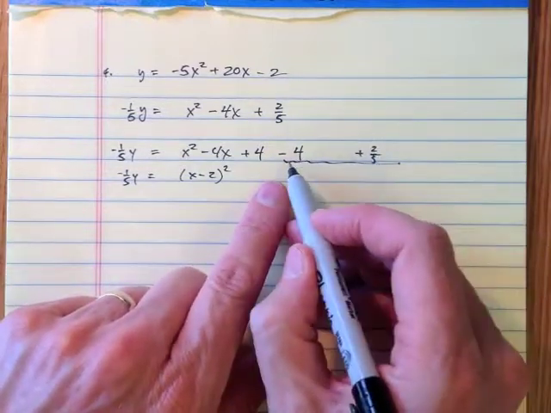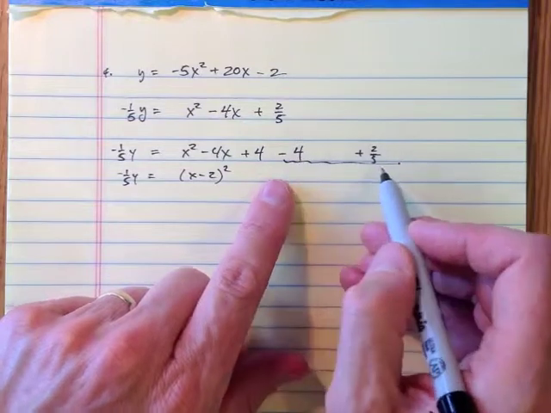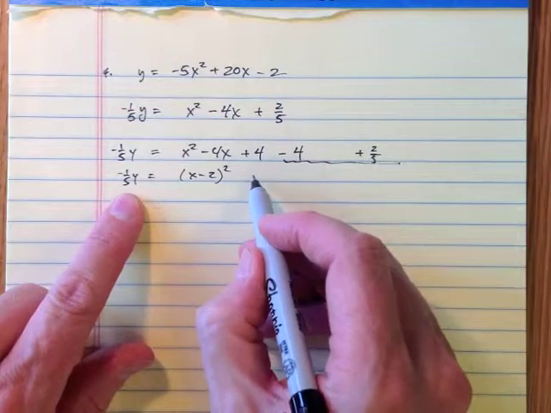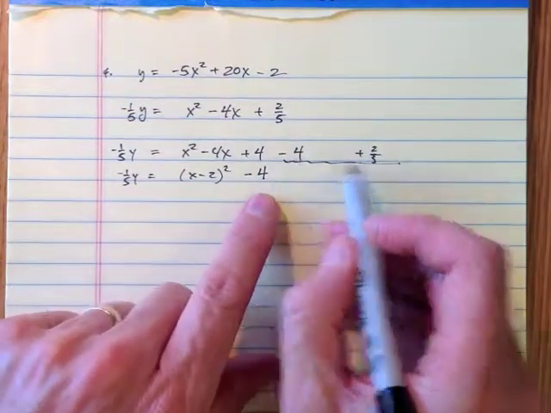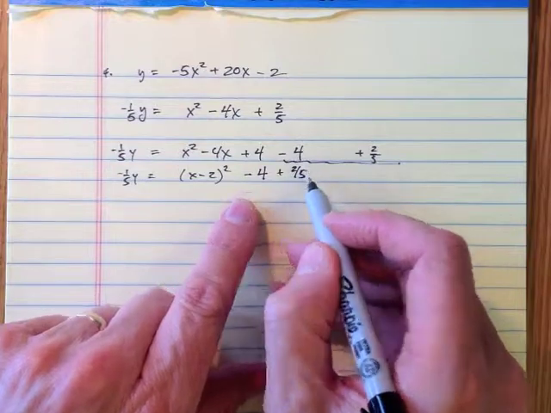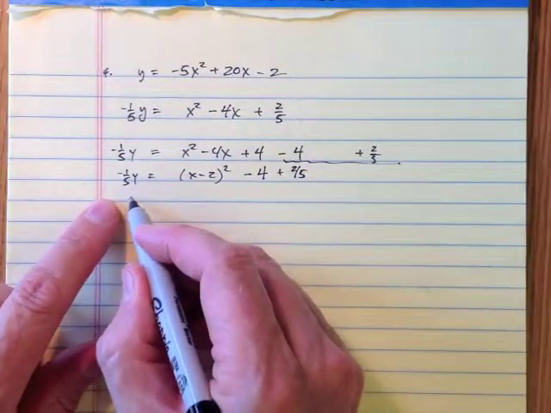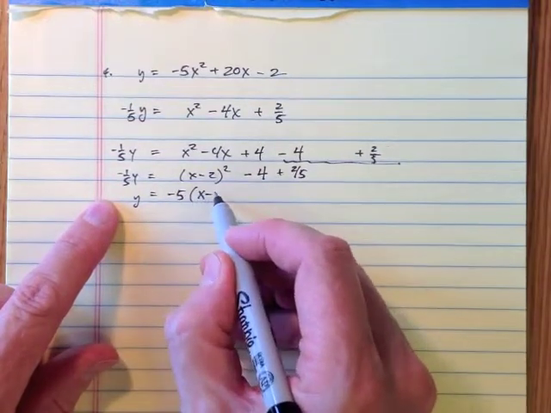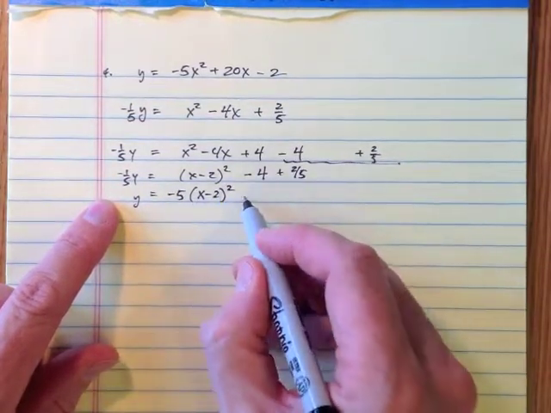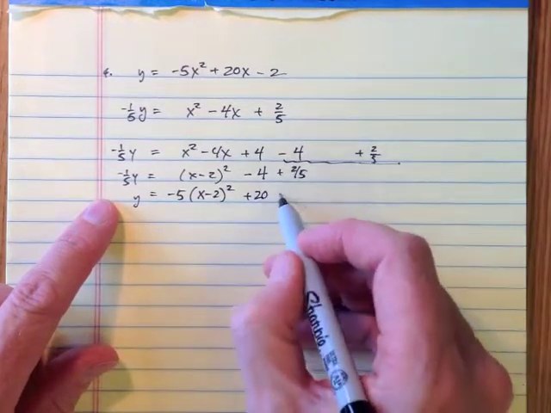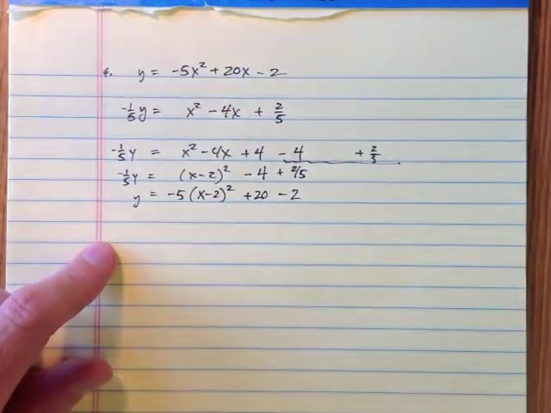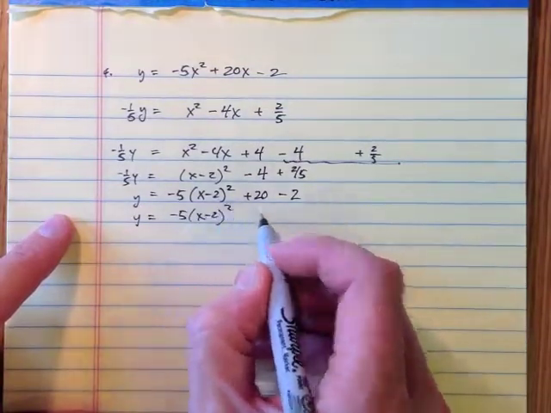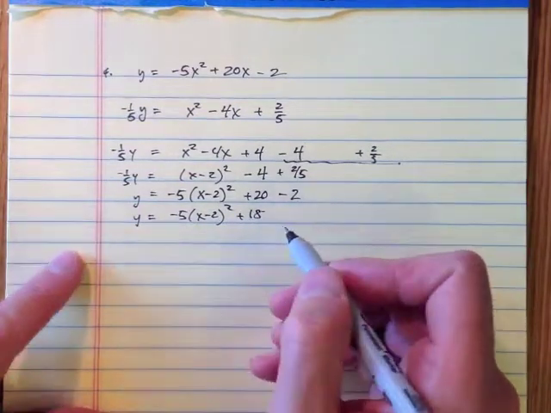So 2/5 minus 4, that's 2/5 minus... It's not worth the trouble to add these fractions, because I know in the next step what happens. I'm going to multiply by negative 5 to learn what y is. So I'm going to resist the urge to add these fractions right now. Chances are that'll get rid of some fractions anyway. So negative 5 times this is plus 20. Negative 5 times that is the original negative 2. So it looks like y is negative 5 times (x minus 2) squared plus 18.